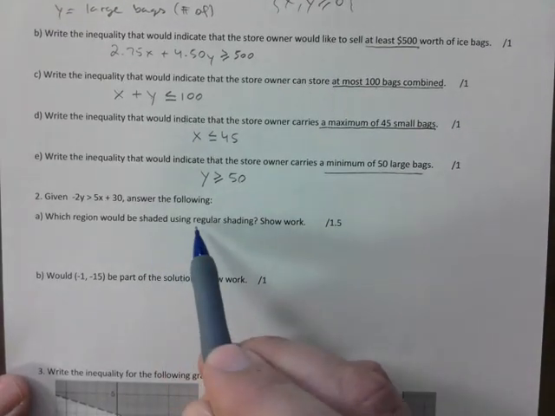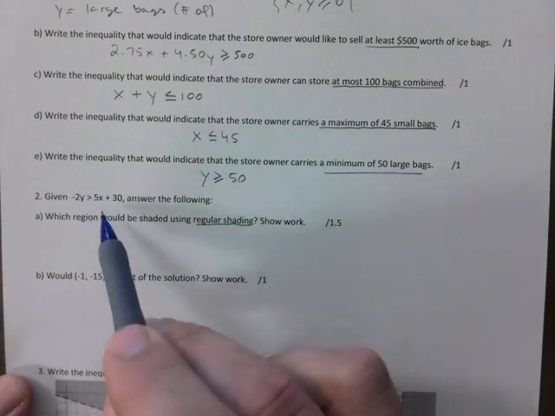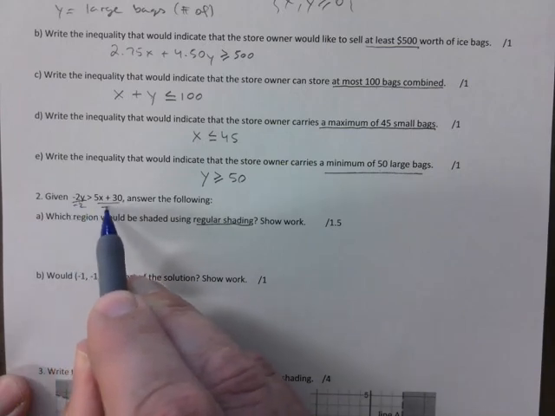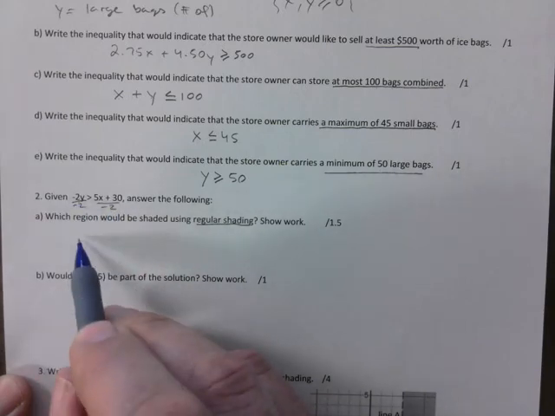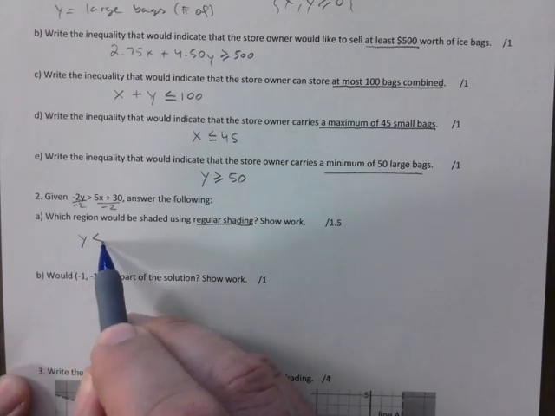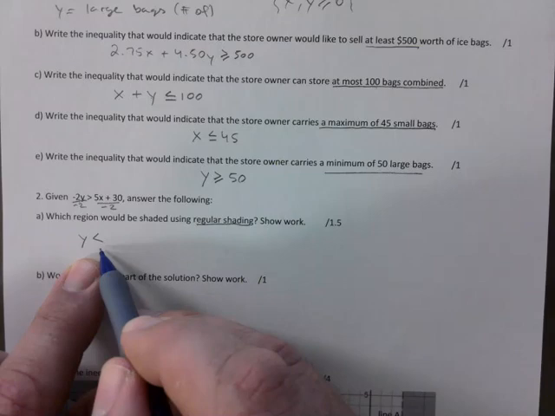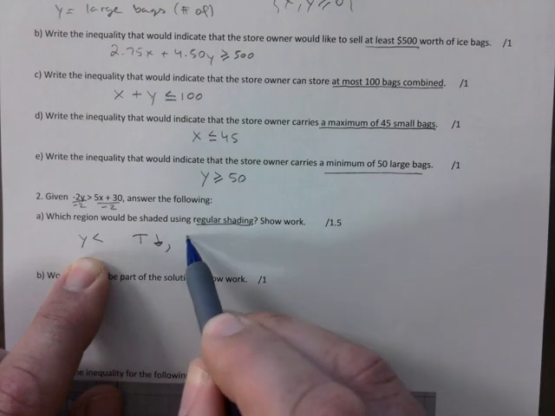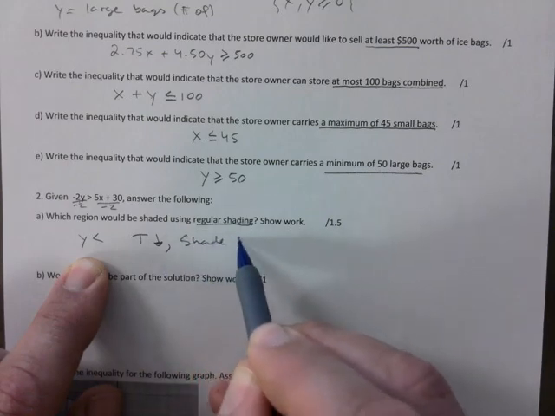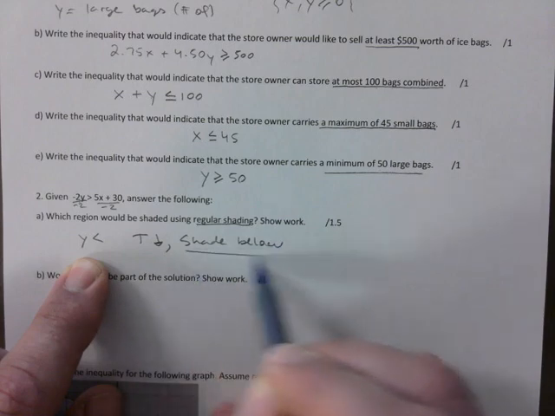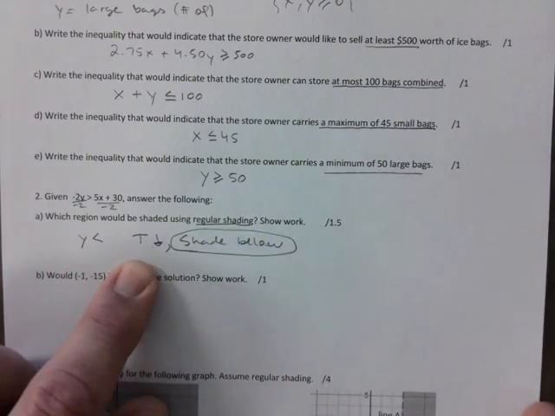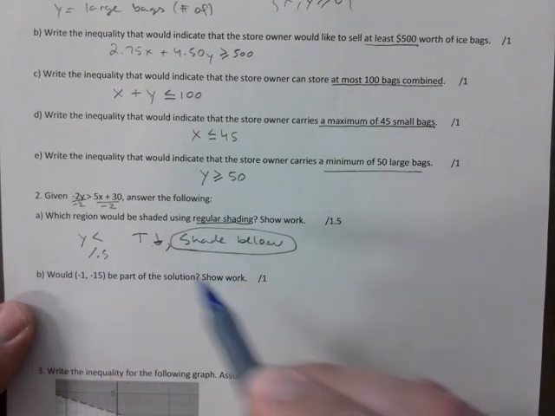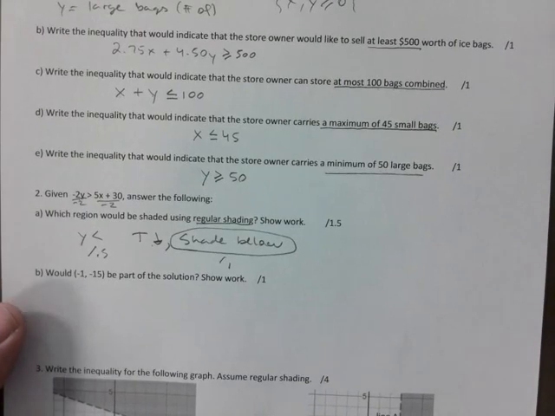Which region would be shaded using regular shading if you are given this? Really, it just came down to, right, you would want to divide and make sure y is just on its own, and it flips the sign. That's all you need to get to, this part. So true region is below. We're going to shade below, right? If it's regular shading, we would want to shade where the true region is. Okay.